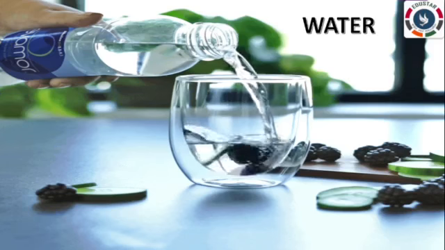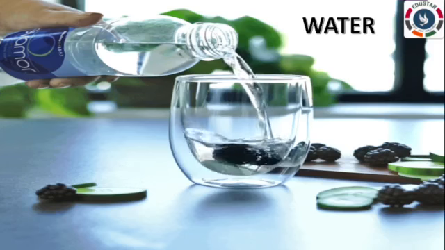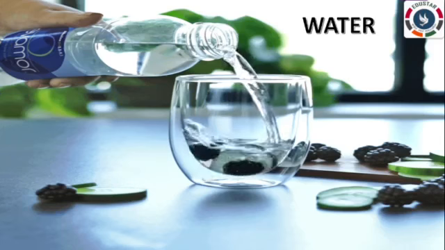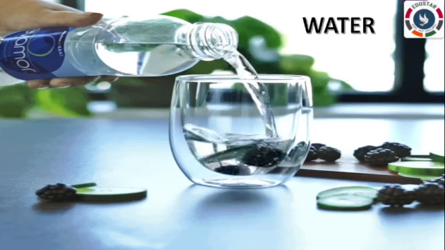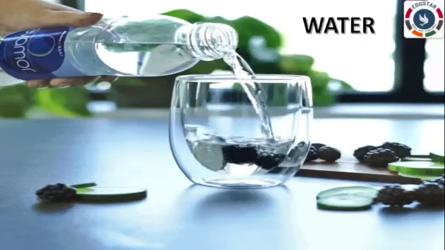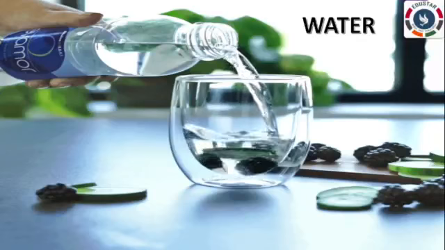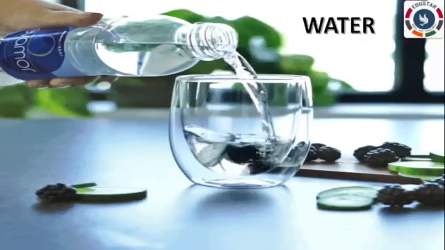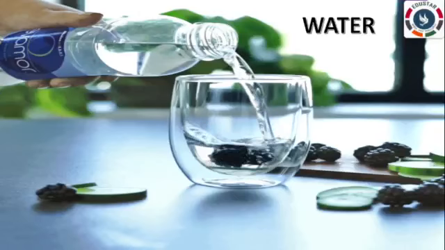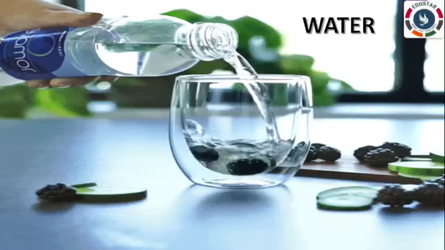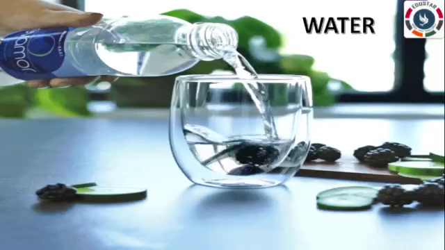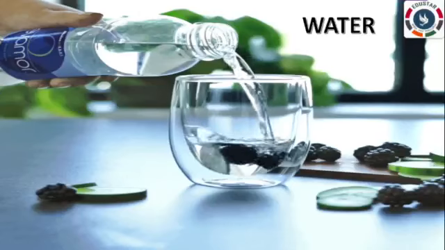Next, we will learn about water. Most of our Earth's surface is covered with water. It is found in lakes, rivers, seas and oceans. It is also found underground and even in air. Water changes its states on cooling and heating.